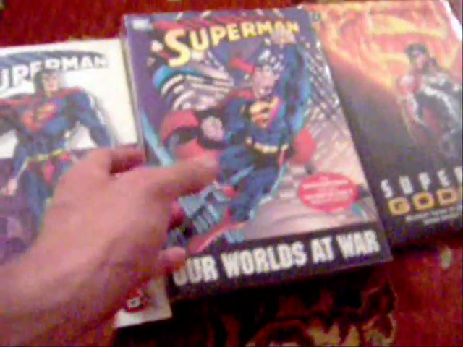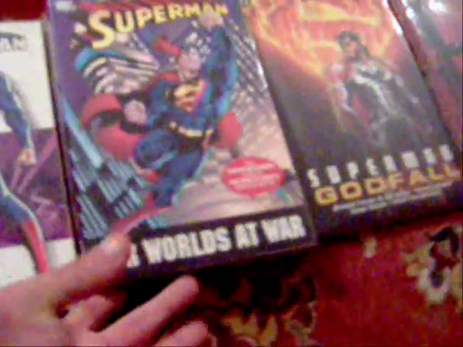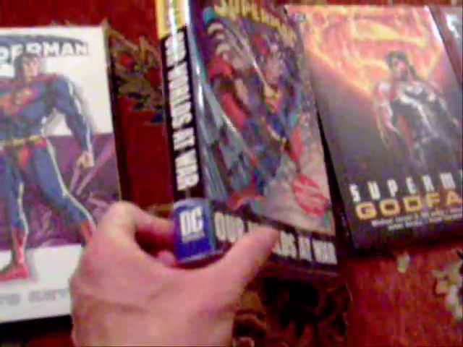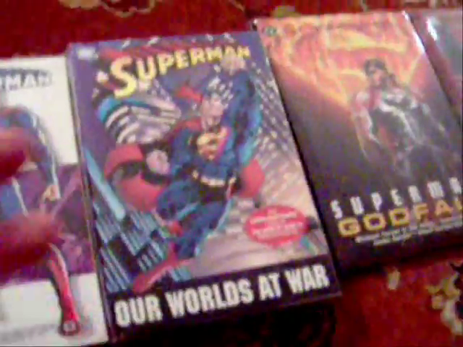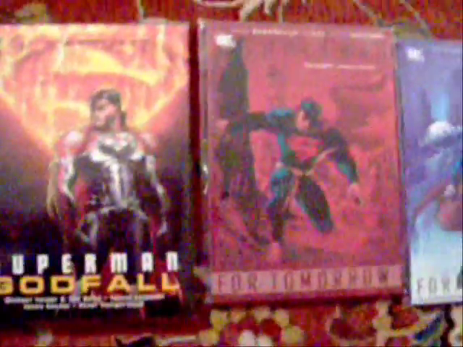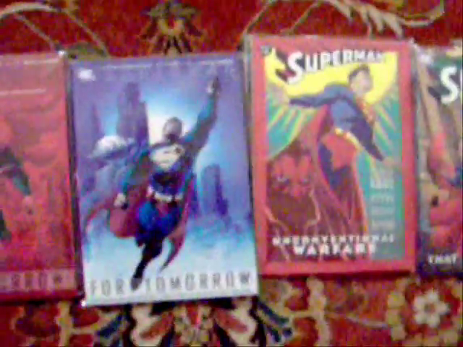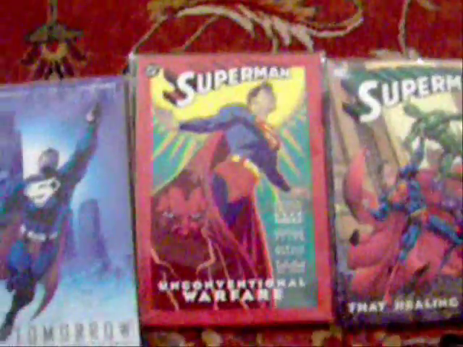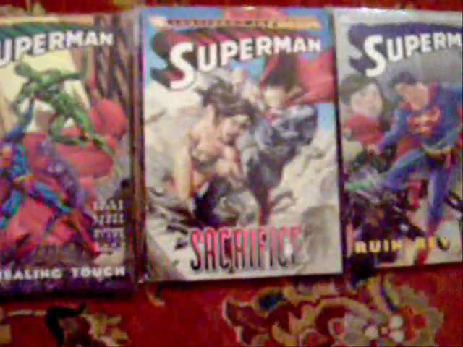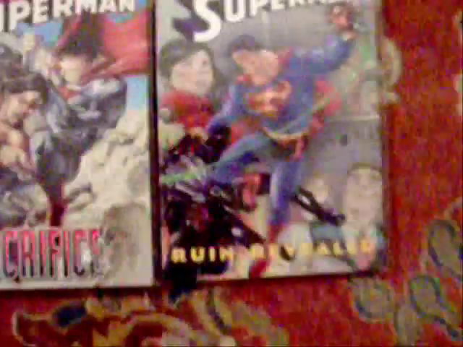This is either a 1-volume or a 2-volume set. I got the 1 volume, so this is in 2 volumes. If you see that, don't get confused. We then move on to Superman Godfall, Superman For Tomorrow, Volume 1 and 2, Superman Unconventional Warfare, The Healing Touch, Sacrifice, and Ruin Revealed.